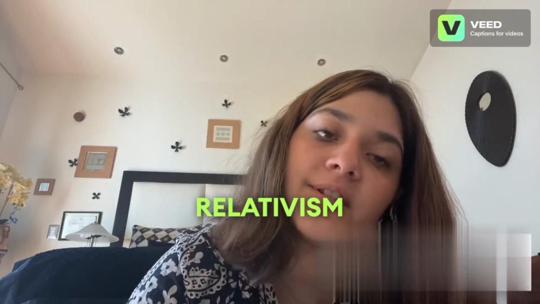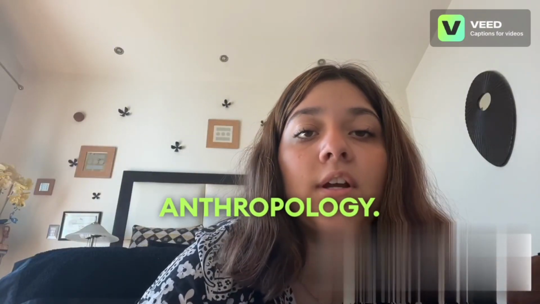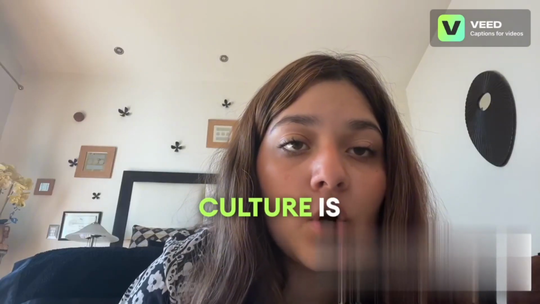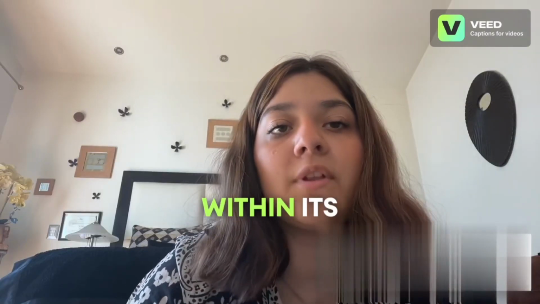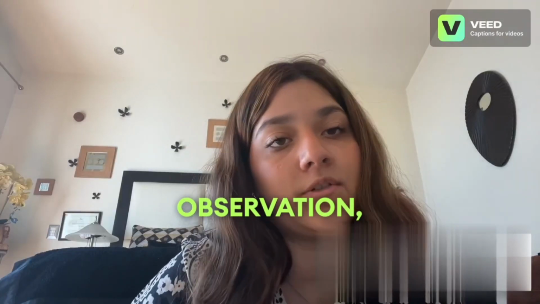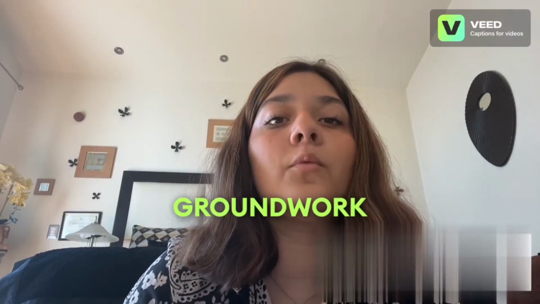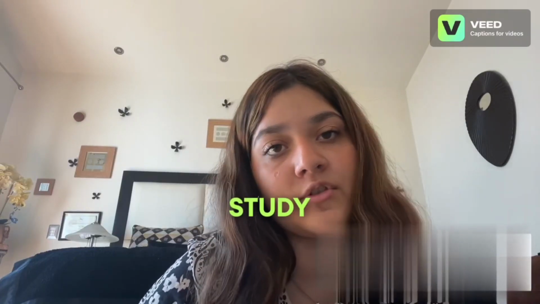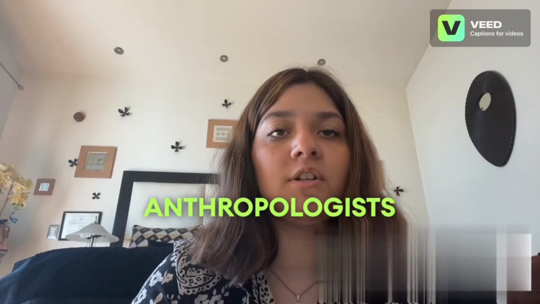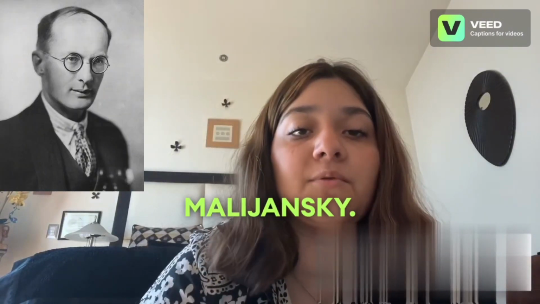Enter cultural relativism, championed by Franz Boas, often called the father of modern anthropology. Boas argued that each culture is unique and should be understood within its own context. He emphasized the importance of fieldwork and participant observation, which became foundational methods in anthropology. Boas' work laid the groundwork for a more ethical approach to studying cultures, encouraging anthropologists to immerse themselves in the communities they studied.